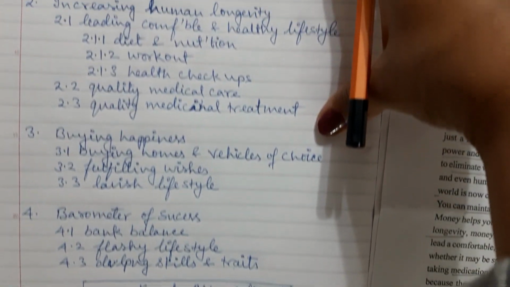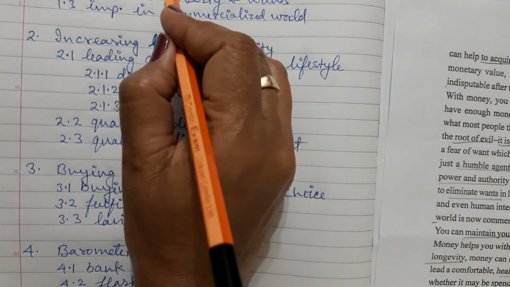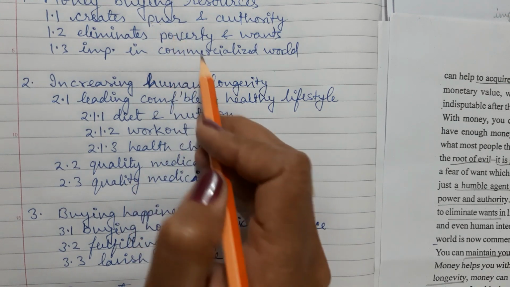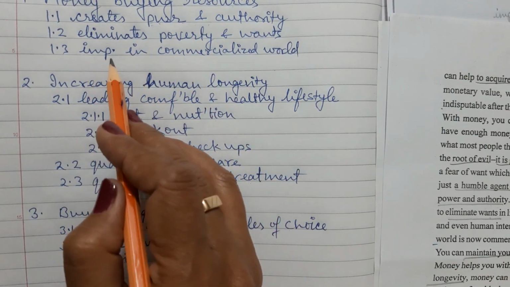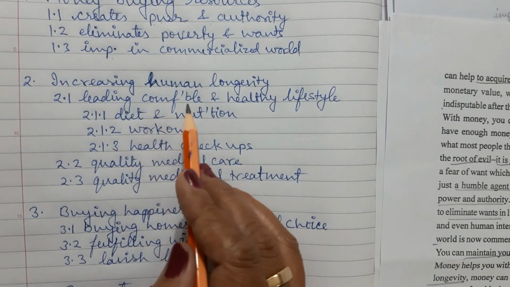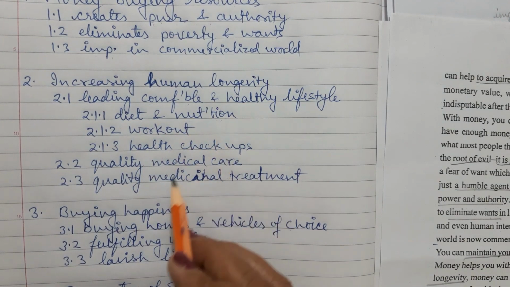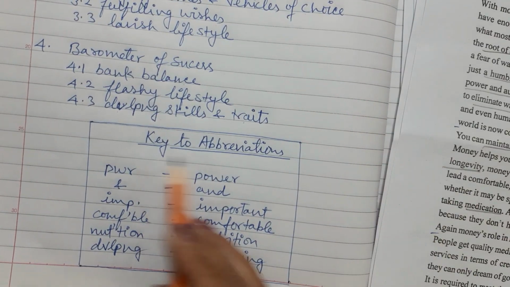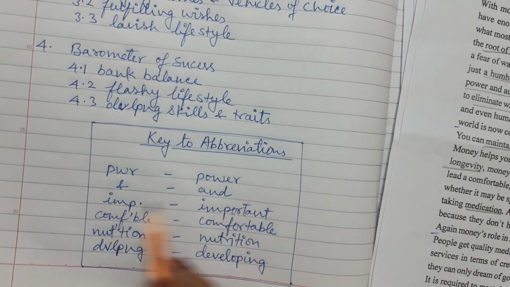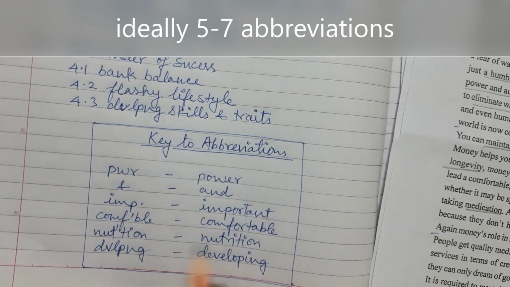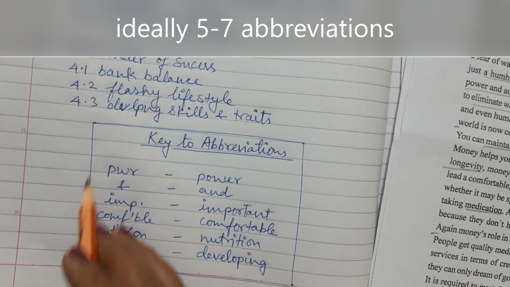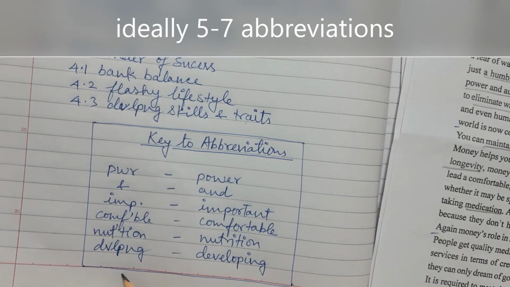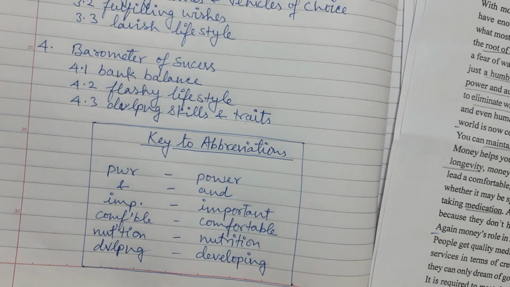Certain abbreviations I have used, you can see PWR power, and IMP important, comfortable, nutrition. So these abbreviations I have written in the key to abbreviations. You can see they are not many. A minimum of 4 abbreviations should be used. I have used 6. You can use a maximum of 7 or 8. Do not use too many abbreviations.